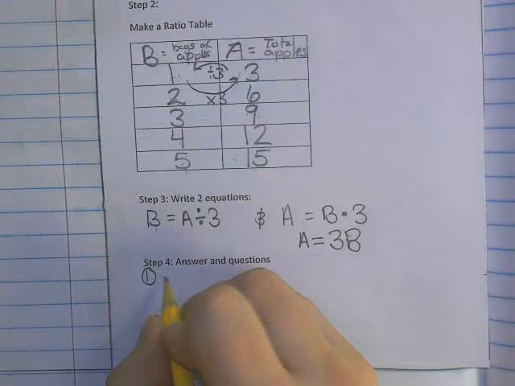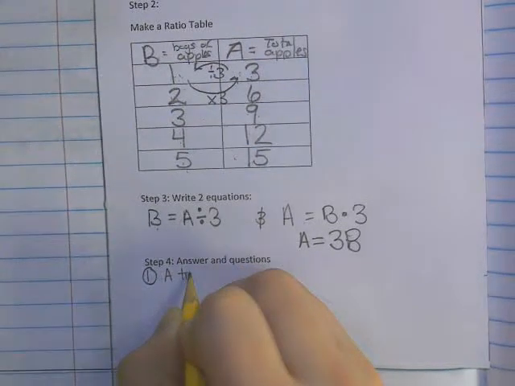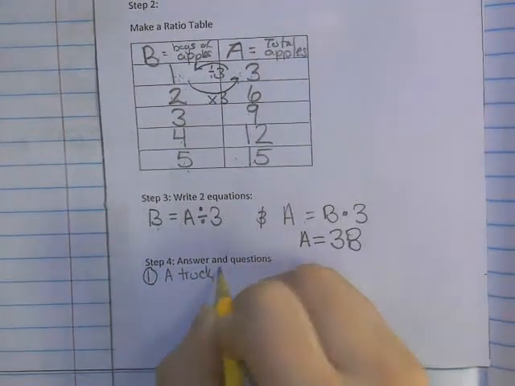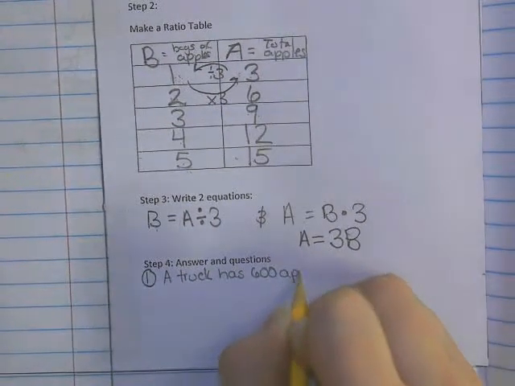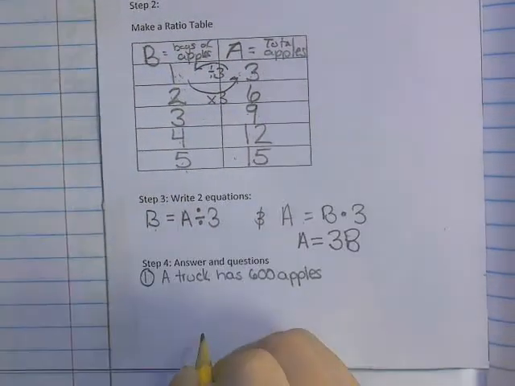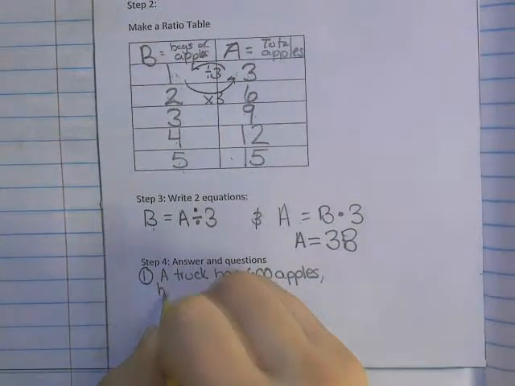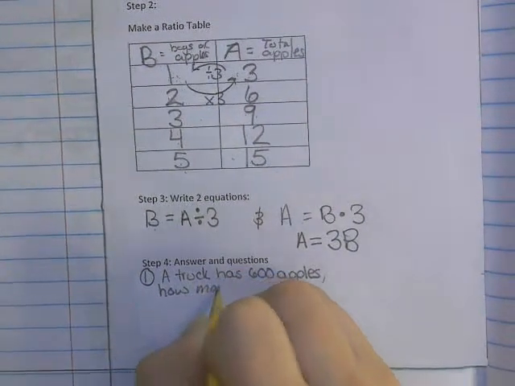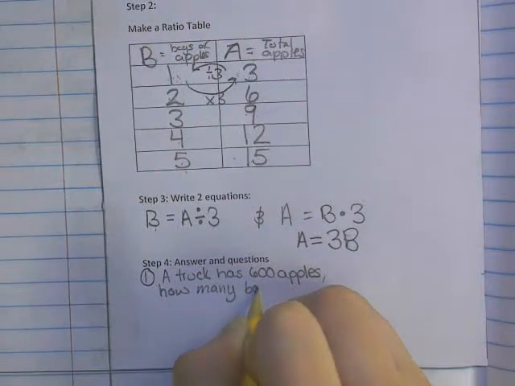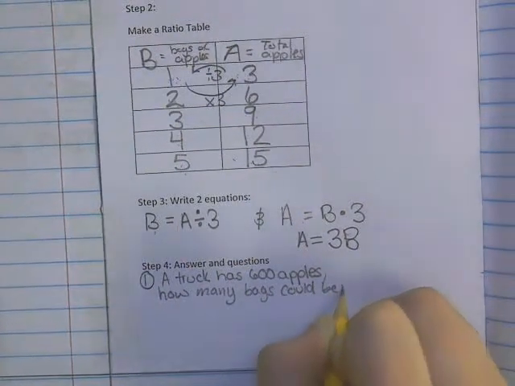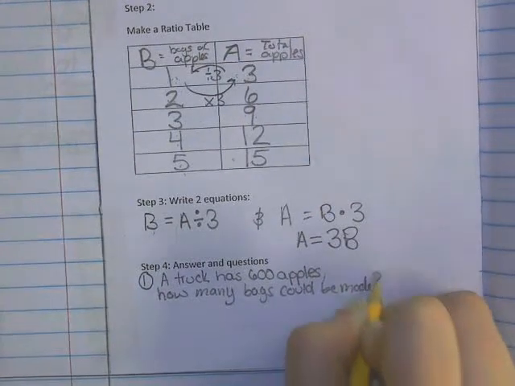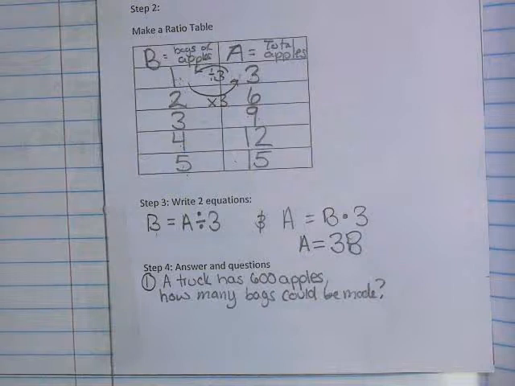So, for example, suppose we have a truck that has 600 apples. How many bags could be made? If you have a truck that has 600 apples, how many bags could be made?